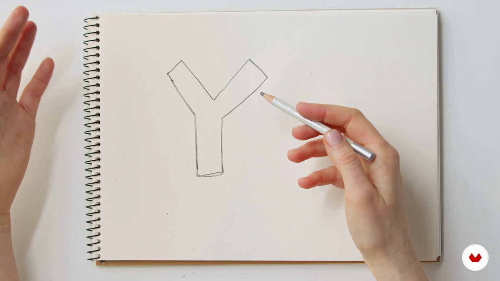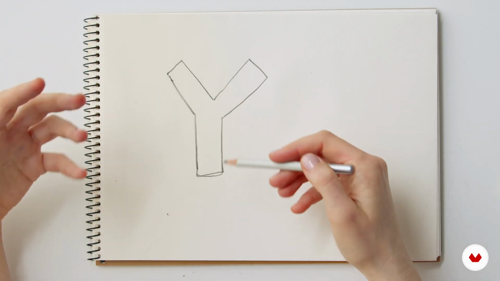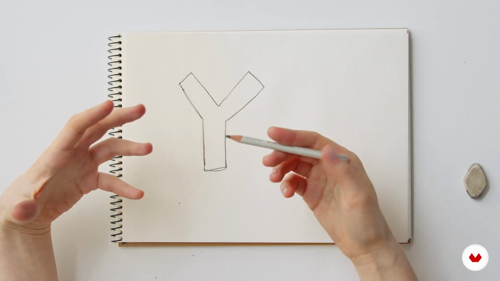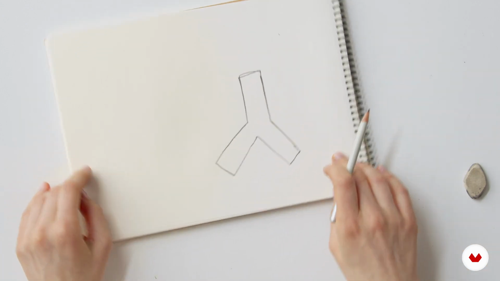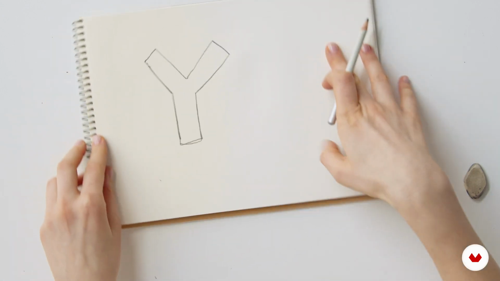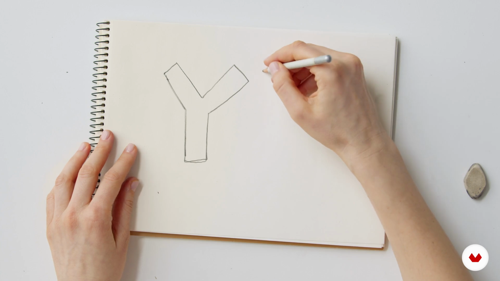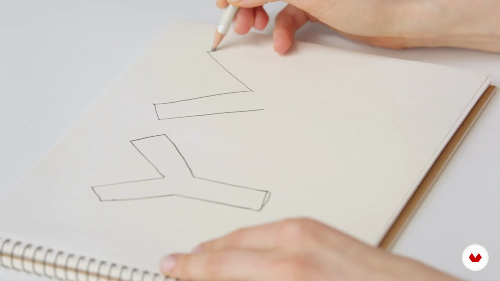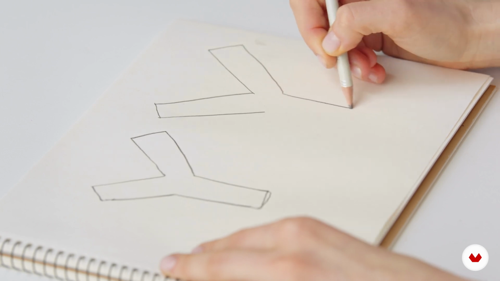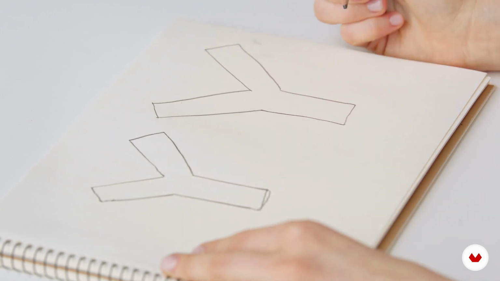Now I need to fit a character into this letter. Think of the letter not as a letter, but as a shape. You can rotate it. Okay, maybe it's better for you to decide how thick your letter can be and draw it once again.